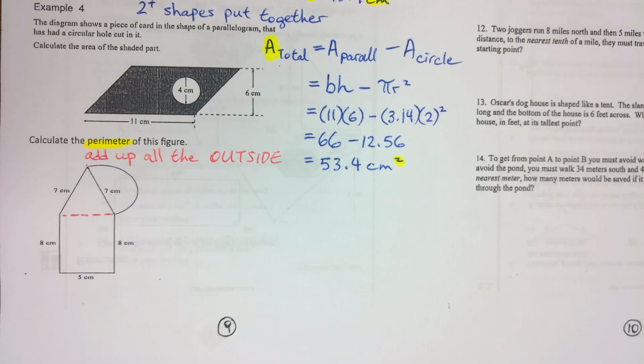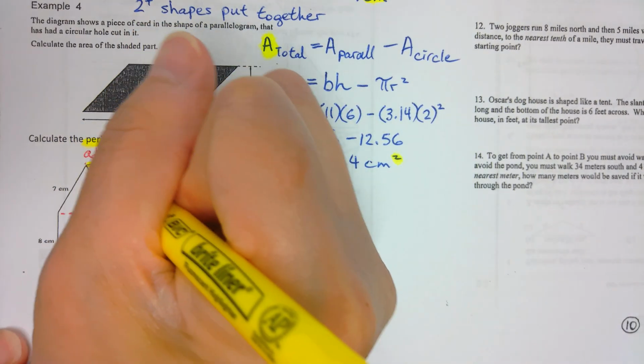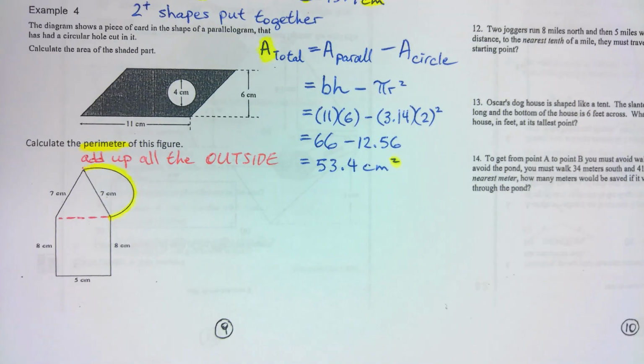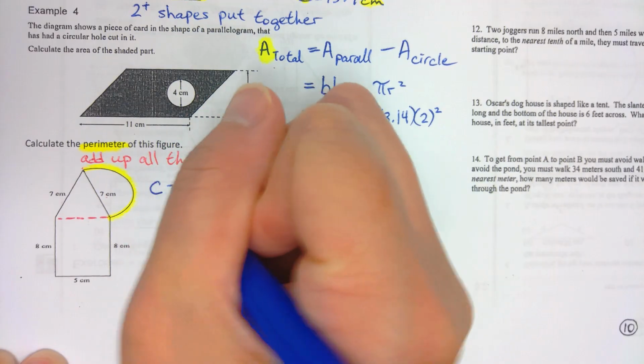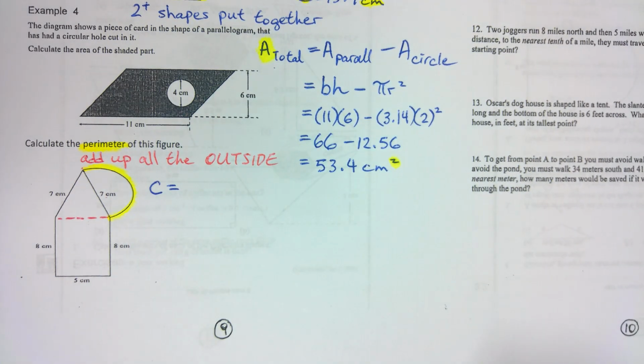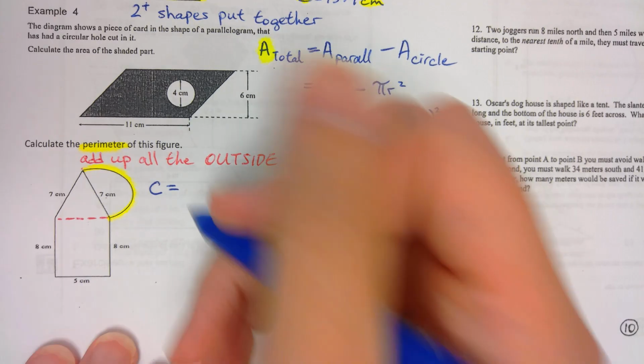What do we call this? I just want the perimeter of that semicircle. Instead of perimeter, because circles are so special, they have a special name. Circumference. Who remembers the formula for circumference of a circle? If you don't remember it, it's on your formula sheet, page 3. Yeah, 2 pi r.